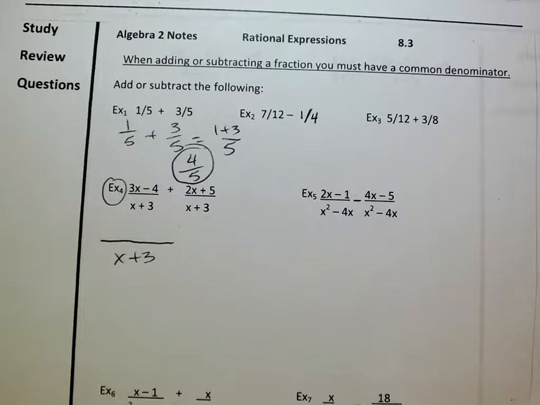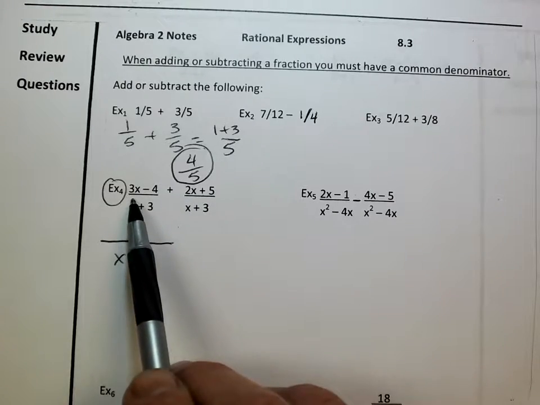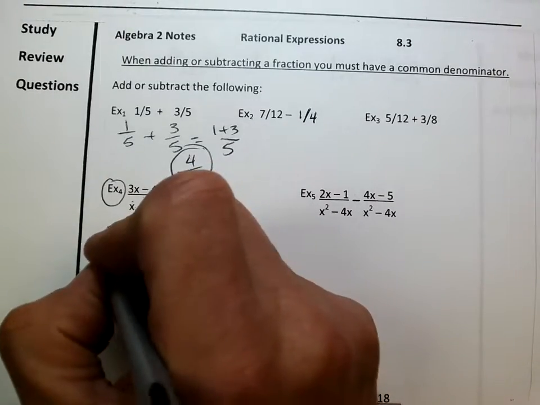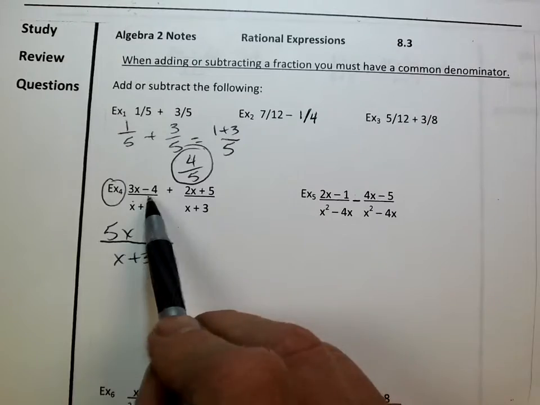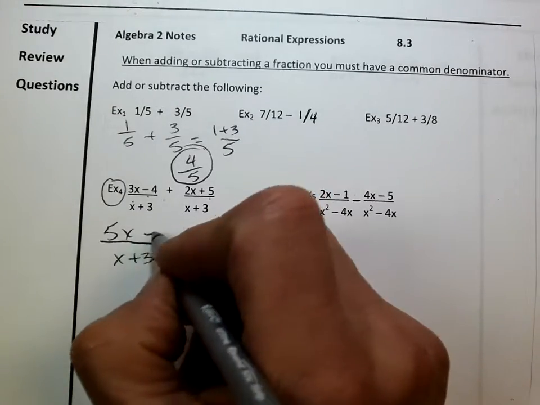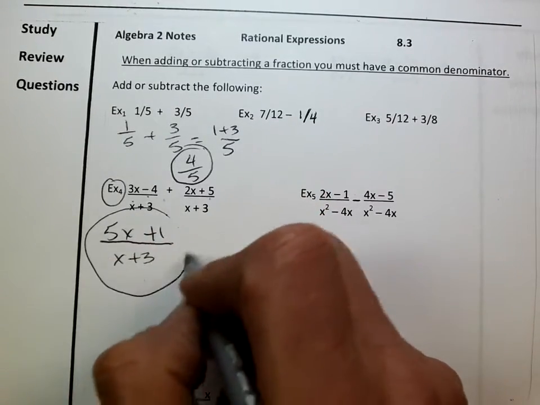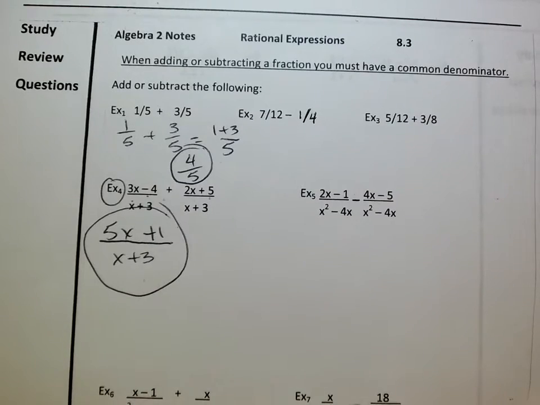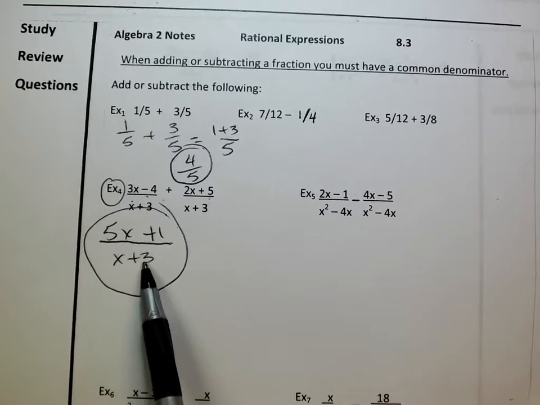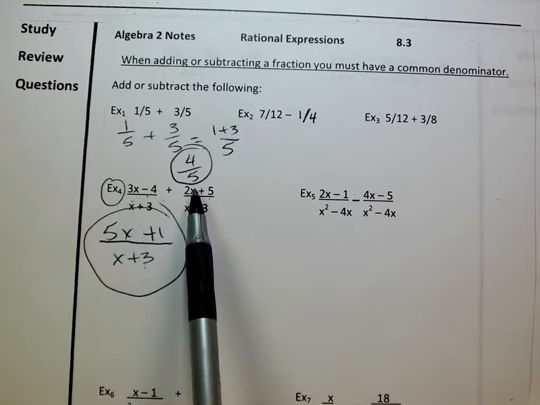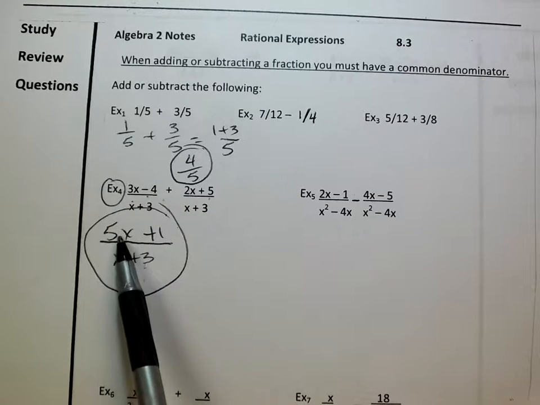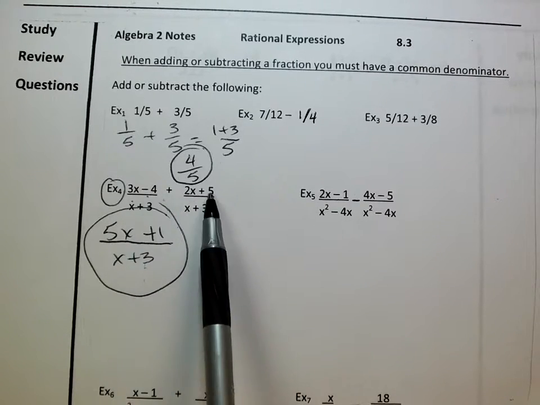And then I'm just going to add. So I'm going to take my 3x plus my 2x is a 5x. I'm going to go my negative 4 plus 5, and I get a 1. That's my answer. Same process, it's just with variables. We had a common denominator. I added the x's, 2x plus 3x is 5x. Negative 4 plus 5 is 1.